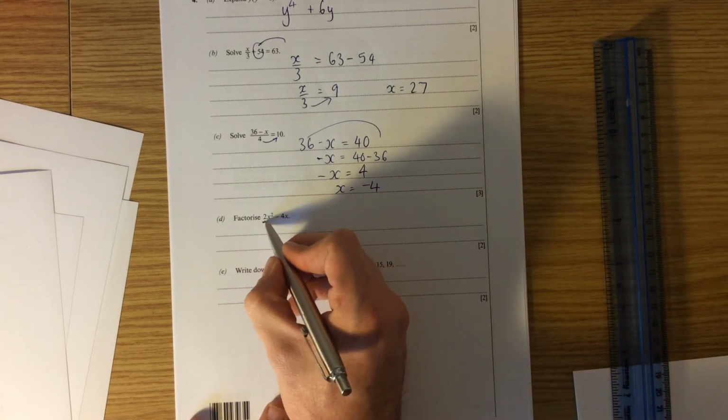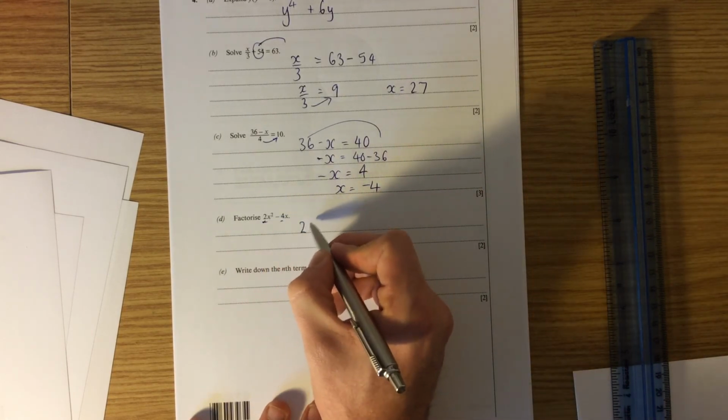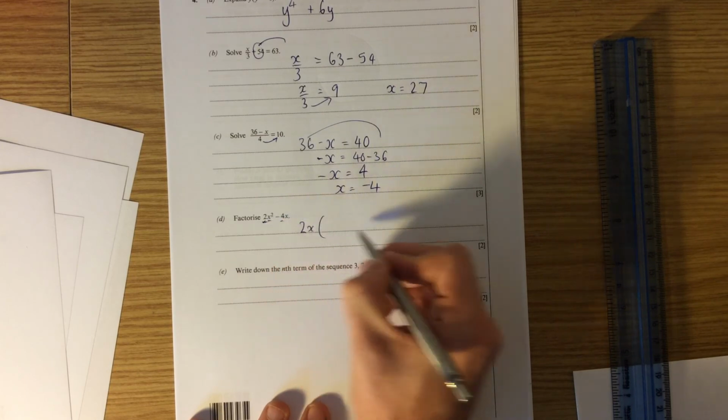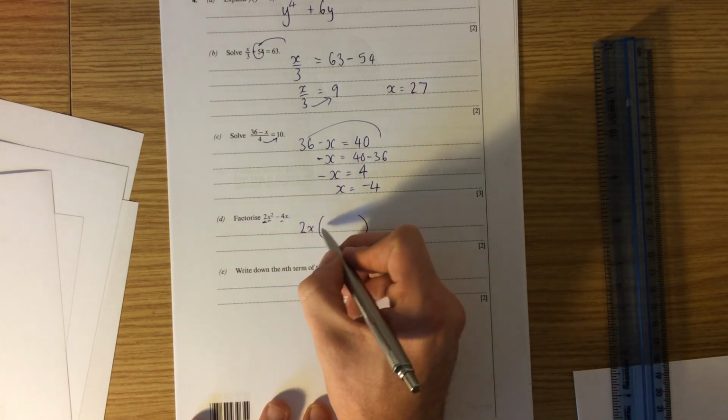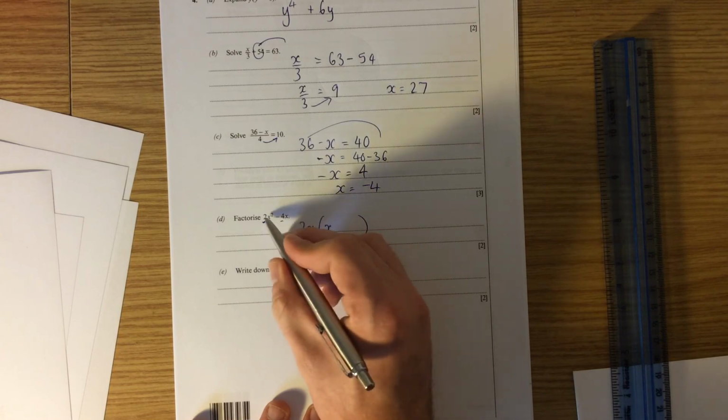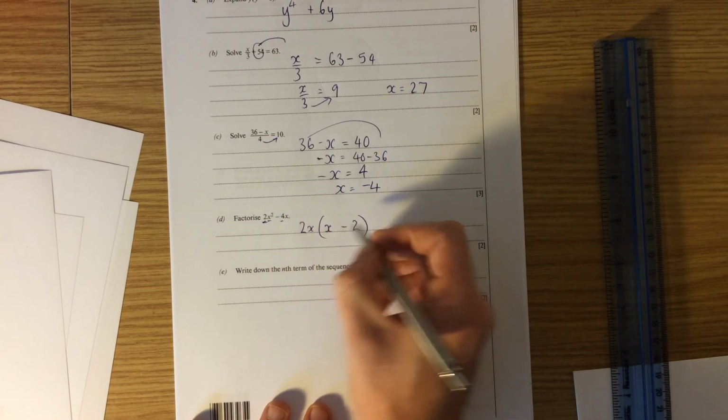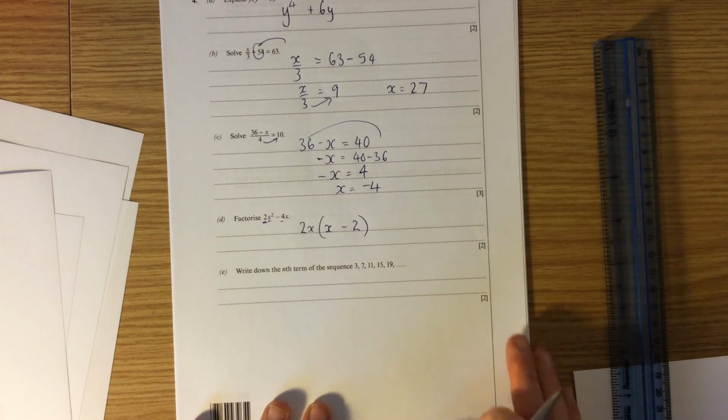Factorise this expression. Common factor, I have a 2 in both. I also have an x in both terms, so I can take that as a common factor. I will need to multiply this by x to get 2x squared, and I will need to multiply this bit by minus 2 to get minus 4x.